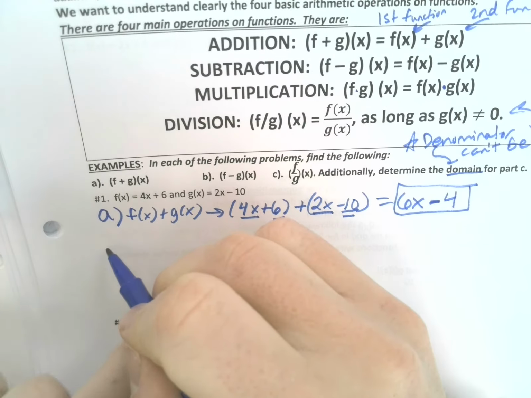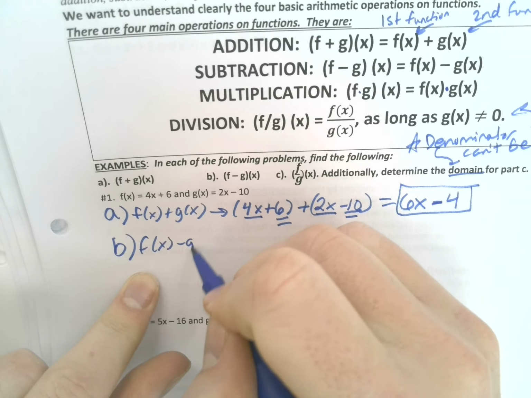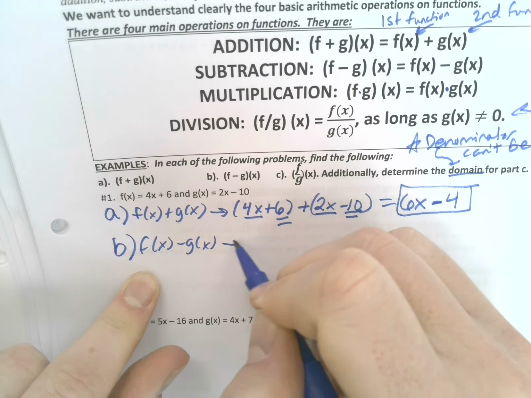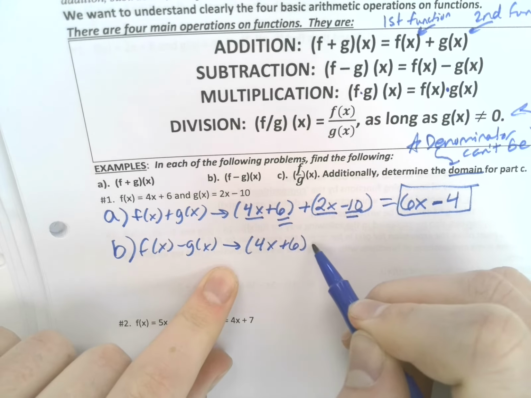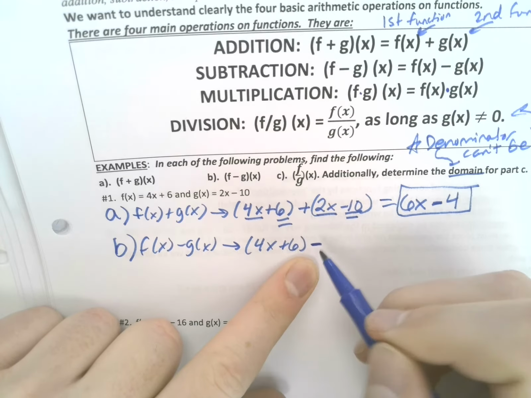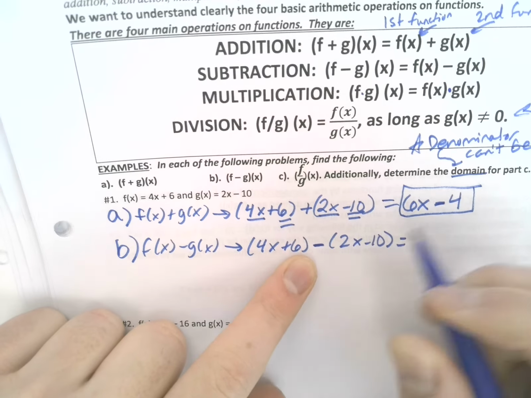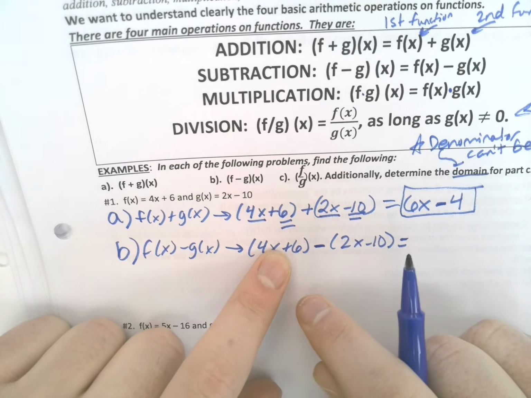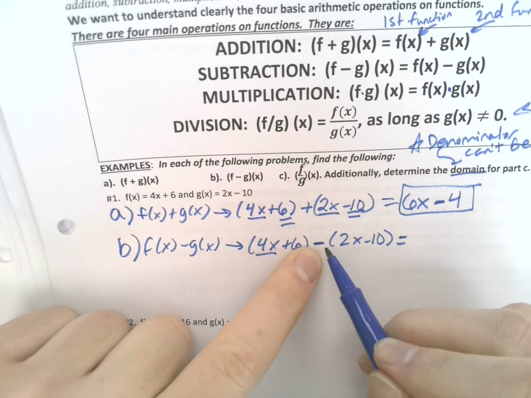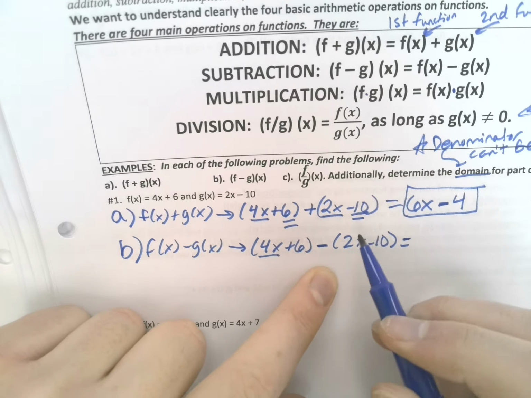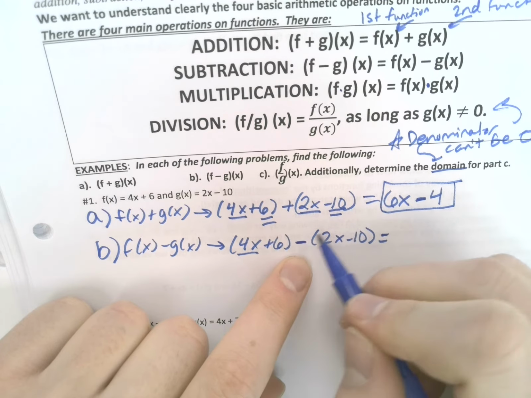How about B? F of x minus g of x. So once again, we have parentheses 4x plus 6 minus, instead of plus, 2x minus 10. This one's a little bit tricky, guys. So 4x minus 2x. Another way to do this is you could just go ahead and distribute that negative to both of them.